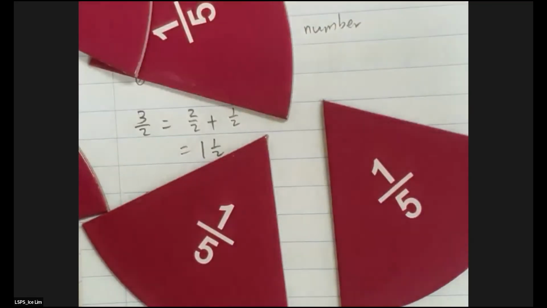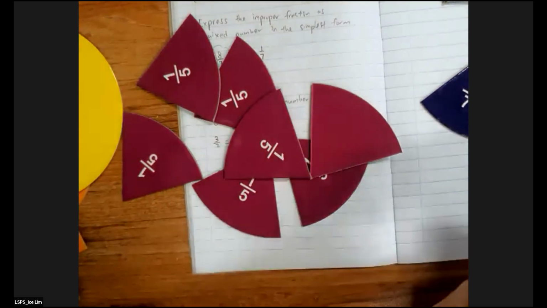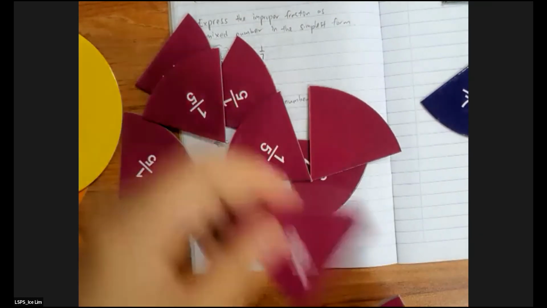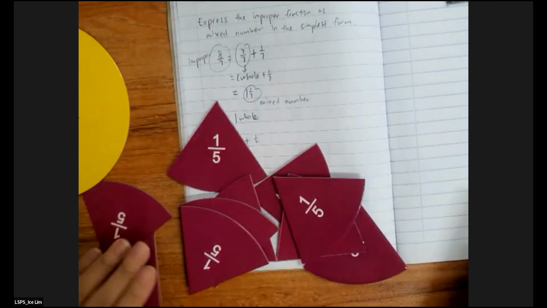Okay, I've got 1, 2, 3, 4, 5, 6, 7, 8, 9. Okay, 9 of them. Try to put them back.